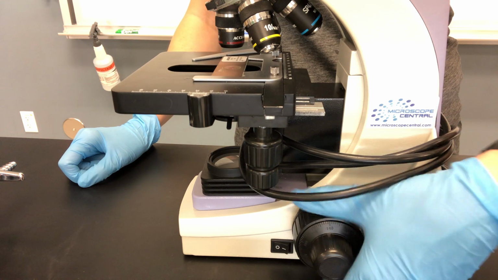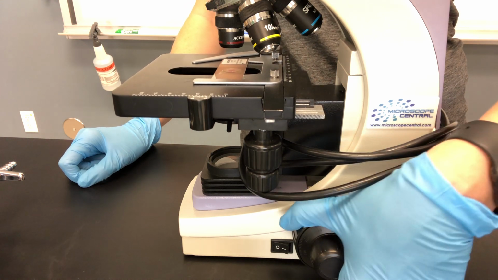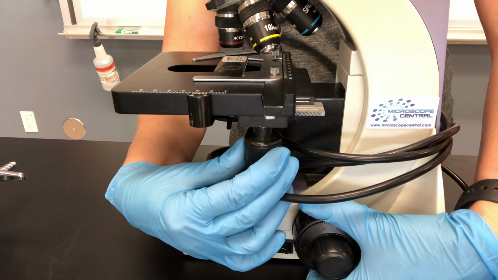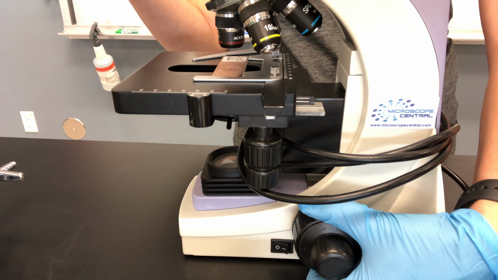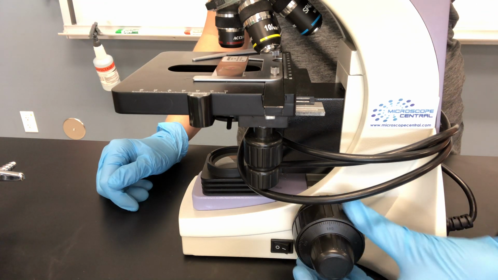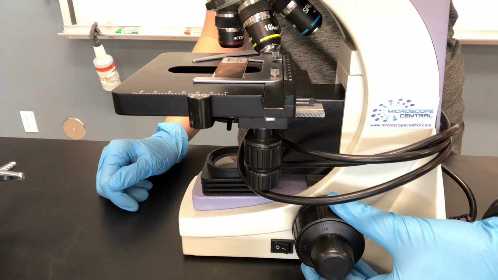So this is the coarse focus knob, and then the fine focus knob only moves the stage a little bit. I'm going to have everybody start with the coarse focus and the stage all the way up. Okay, so you have your specimen centered with our little stage knobs here. You're going to be looking into the eyepieces, and then with the stage all the way up, you're going to start slowly lowering the stage.